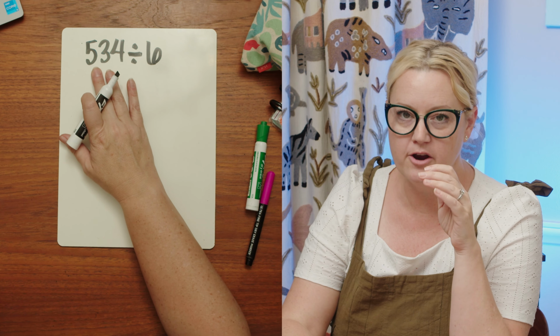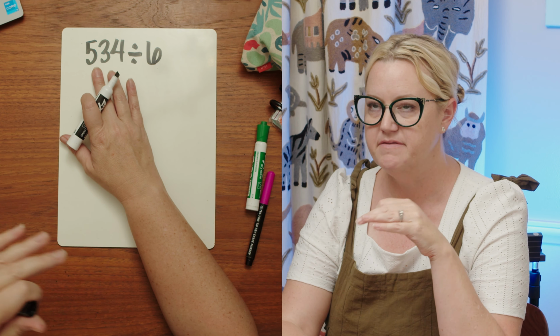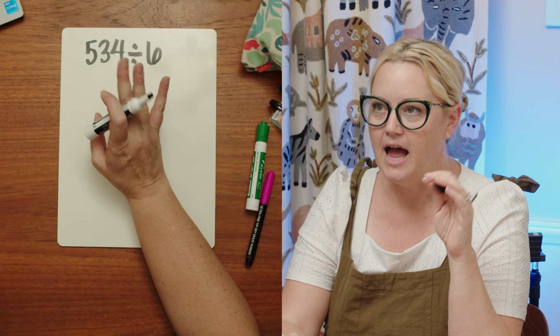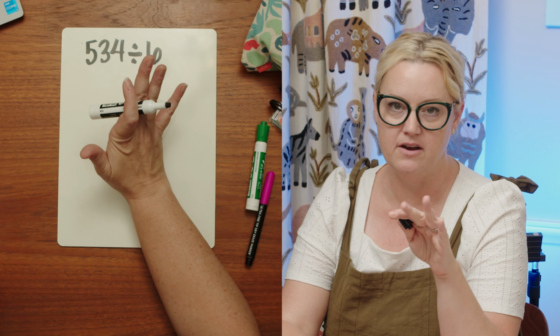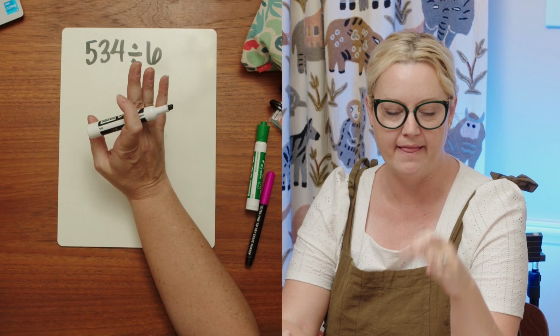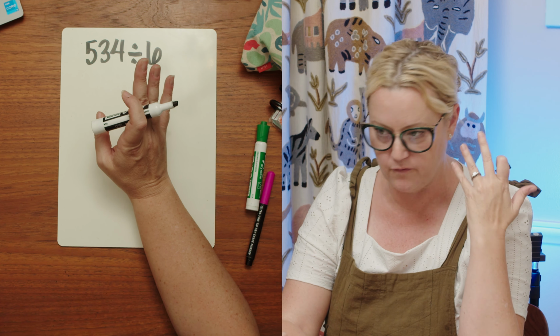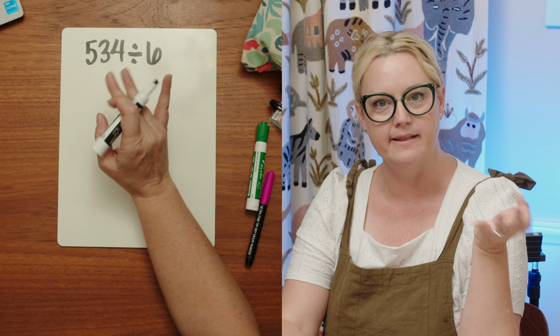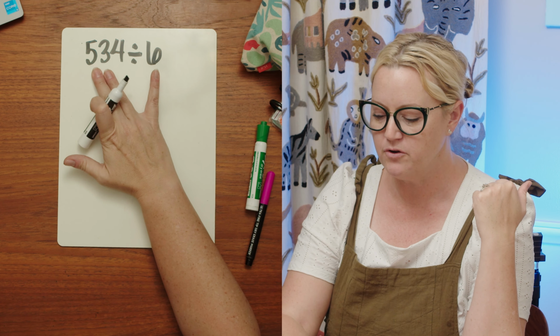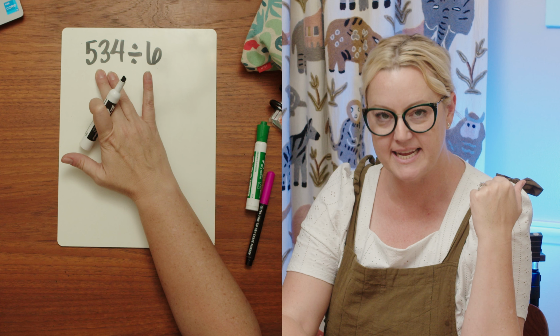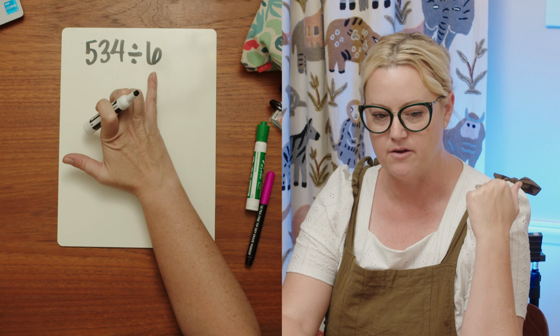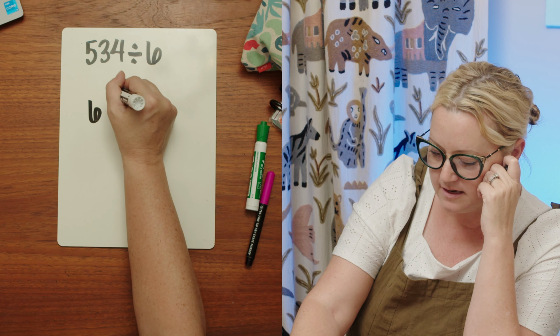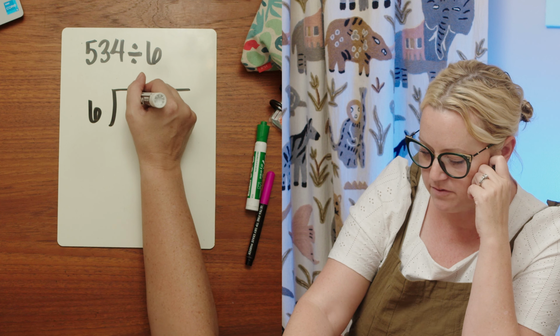You hear about the dividend and the divisor, all that. I honestly never know which one is which. I can't keep that straight. I still go back to my 3rd or 4th grade mind and think, which one goes inside the house, which one goes outside the house? That's just how my brain works. So 534 divided by 6, this one goes inside the house, this one stays out. So it's 6 into 534.